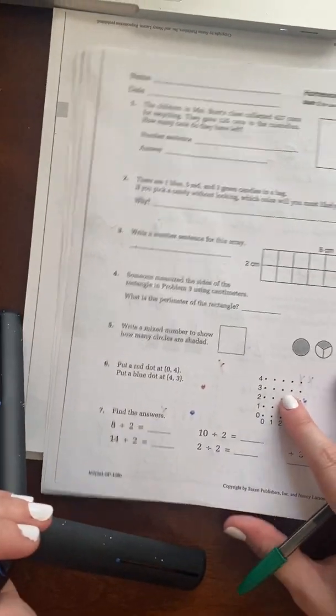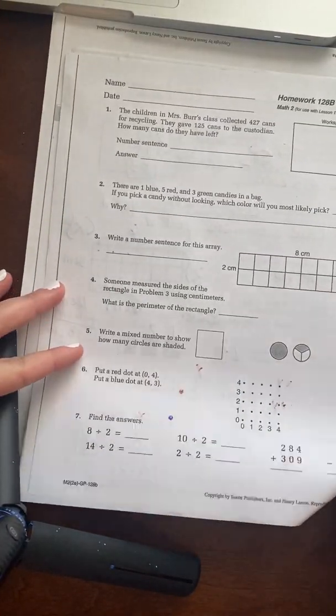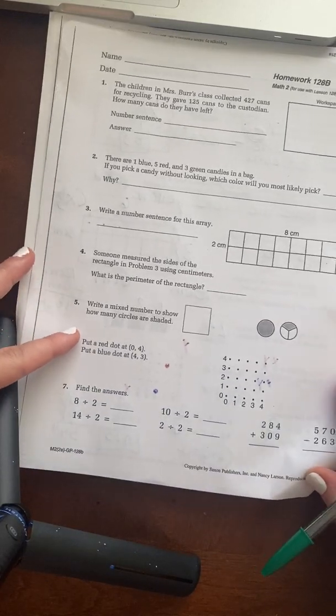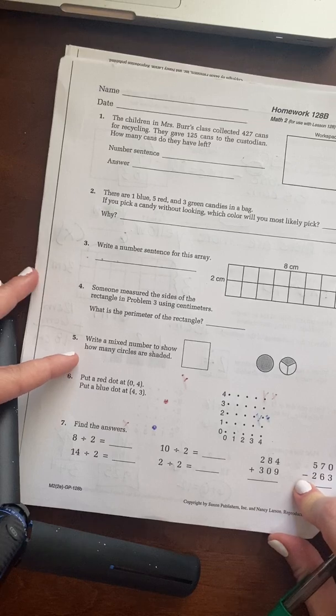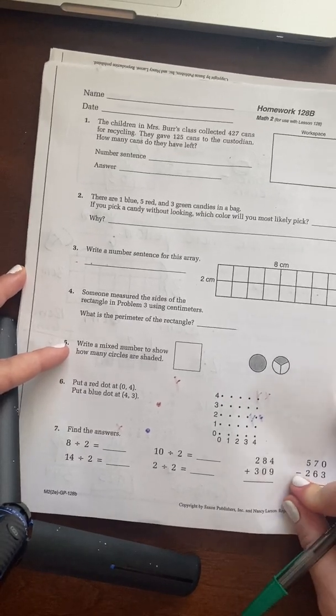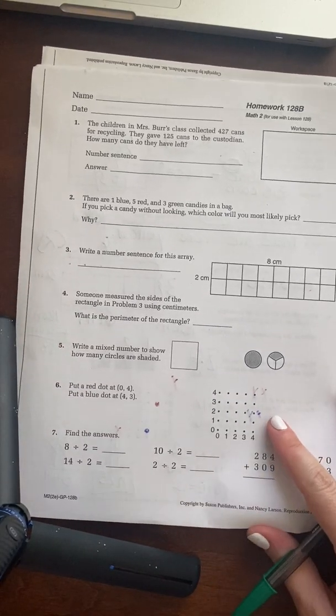And this is your homework side. So go ahead, I want you to try to do this by yourself. I'm gonna go ahead and read the questions, and then we're going to do the answers together, and make sure you grab a different colored pen and grade.